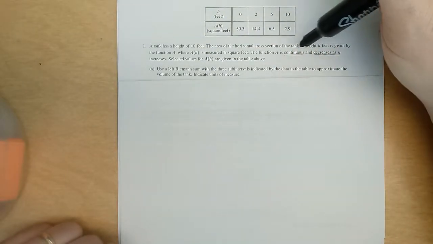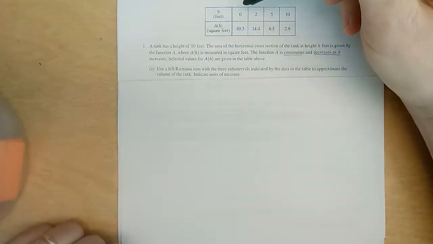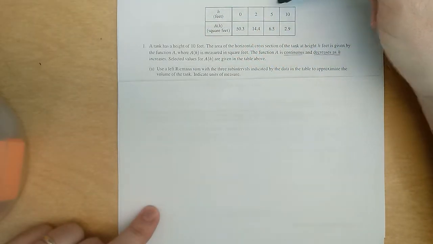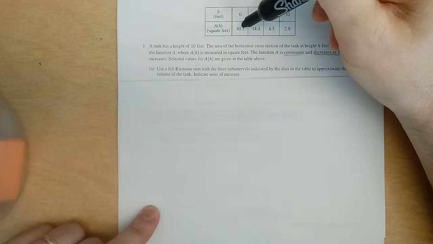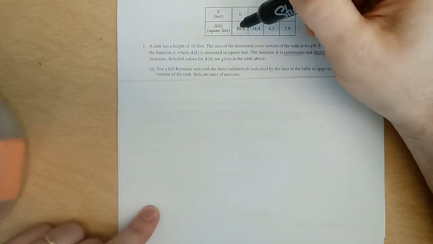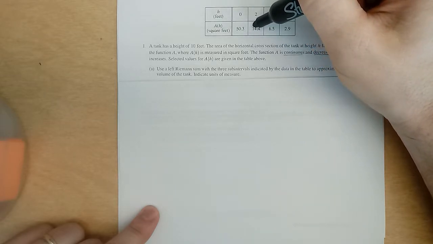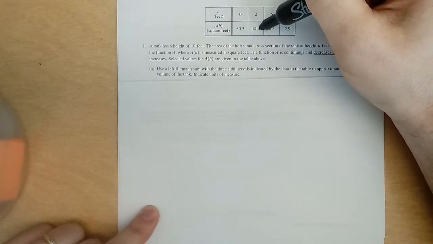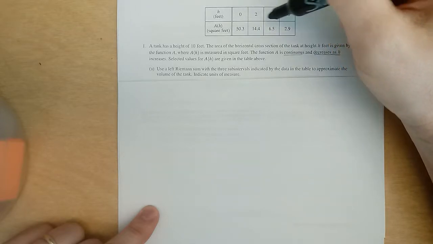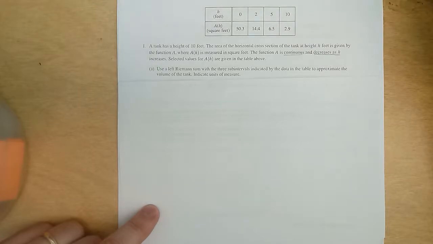A is continuous and decreases as h increases. So we notice h is going 0, 2, 5, 10, and A is going down. And since we know that A is decreasing, that means between 50 and 14, it doesn't jump up to 51 and then come down to 14, and it doesn't go from 14 up to 20 then back down to 6.5. We know it's continually falling. We don't know how fast it's falling, but we know it's falling.